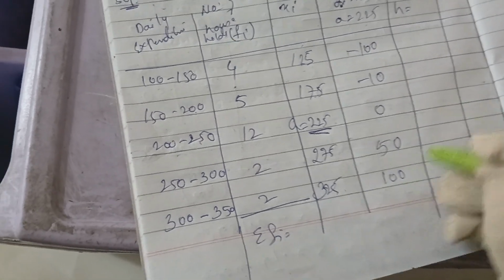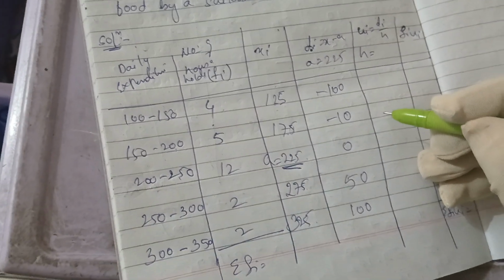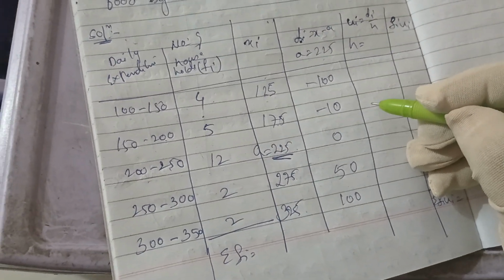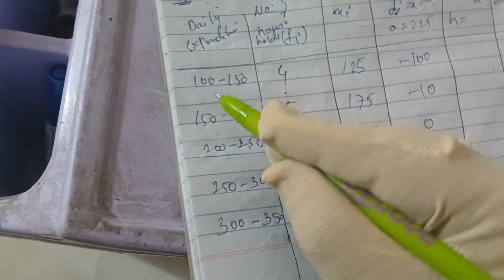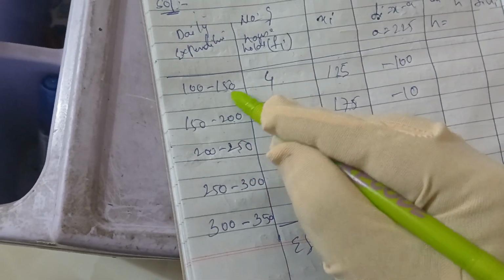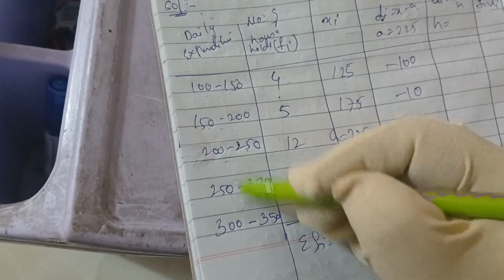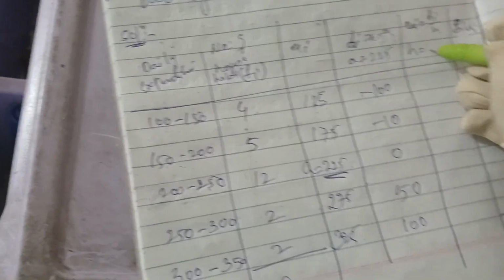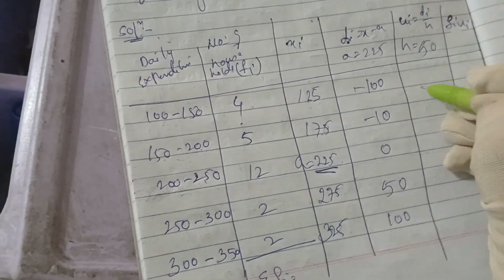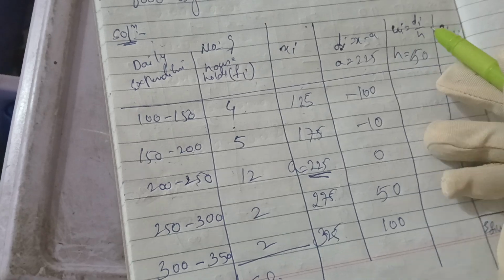100. Clear? Now, what is the h value? The h value is the difference between 100 to 150, which is 50. The difference between 150 and 200 is also 50. So every value has a difference of 50, so you write h equals 50. ui is di by h.